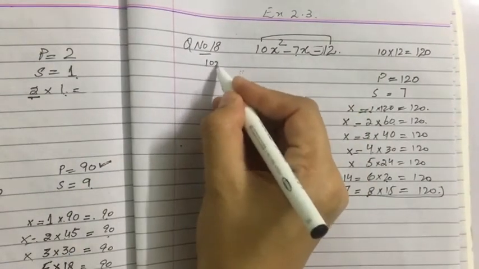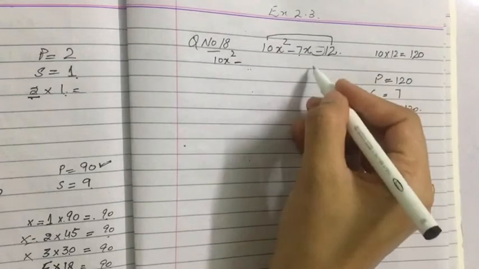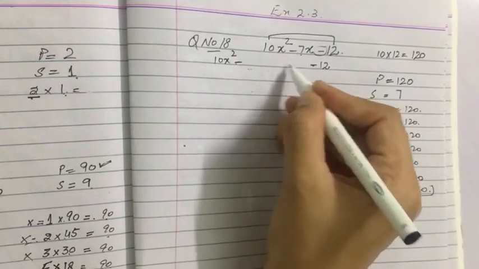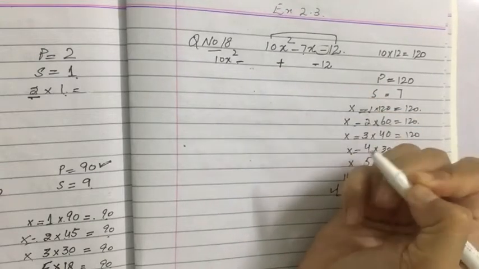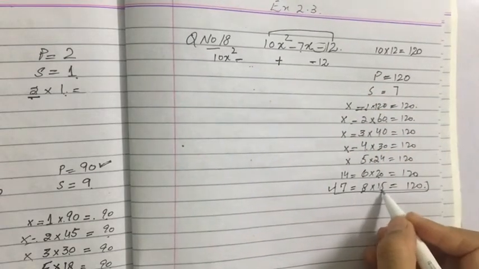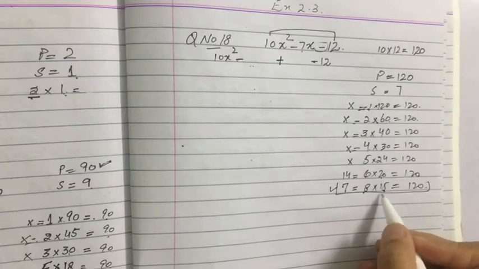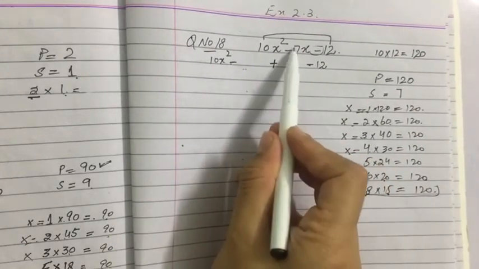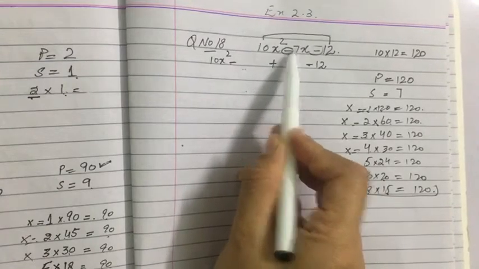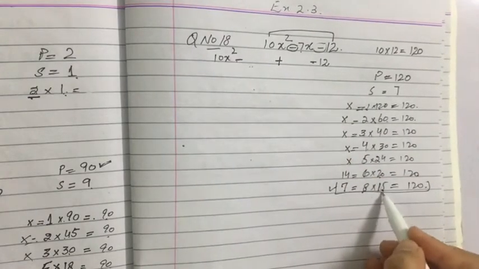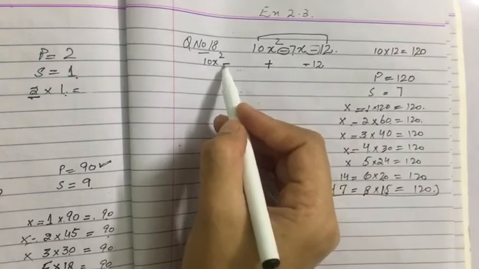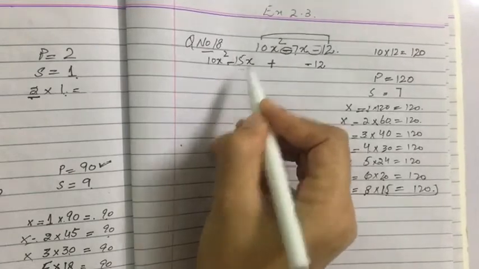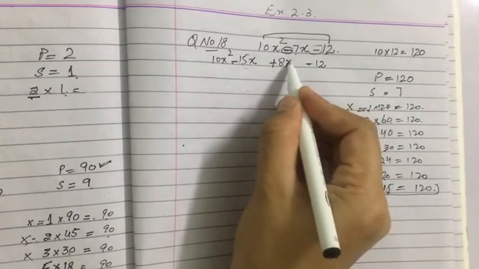I will write 10x² and −12. The product of same signs is positive, so I will put a positive sign here. 8 and 15 are our two required factors. I have to take 15 with the negative sign because 15 is bigger and the negative sign is in the question. So 15x plus 8x.